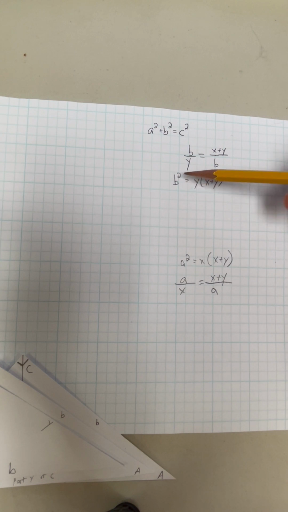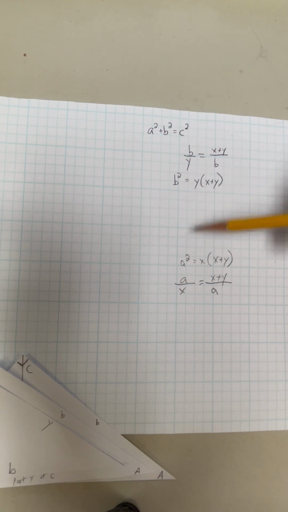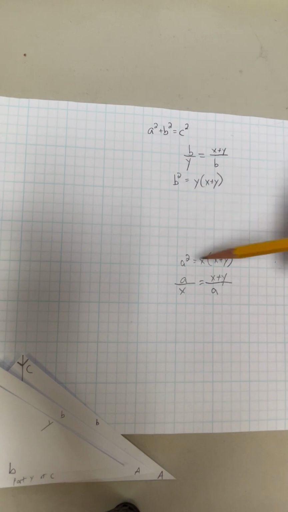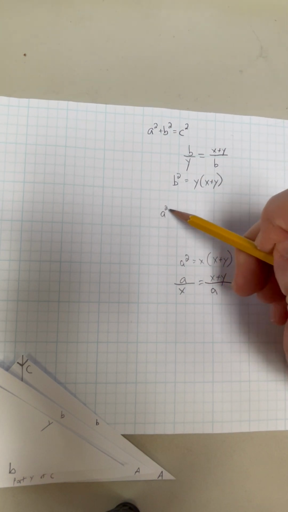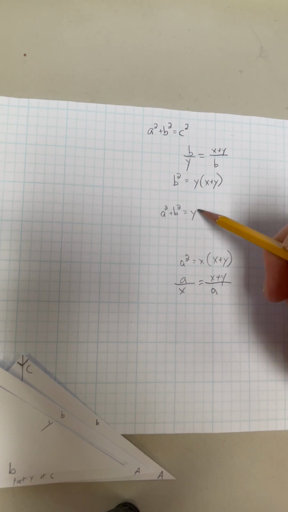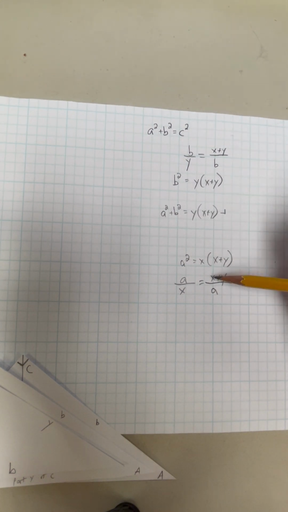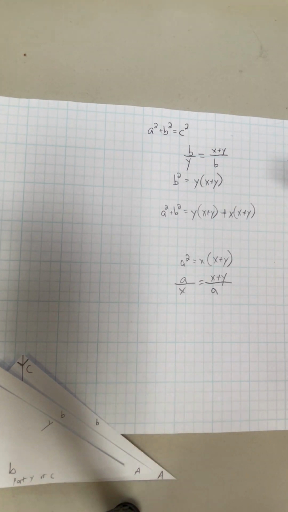Like if this said 3 equaled 2 plus 1, and this said 5 equaled 3 plus 2, I could combine all those parts, and it would be equivalent on either side. So I can just do A squared plus B squared equals Y times X plus Y plus X times X plus Y.